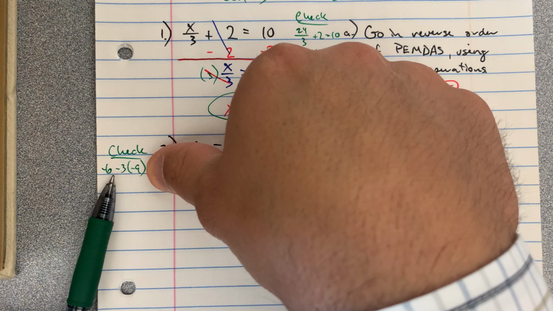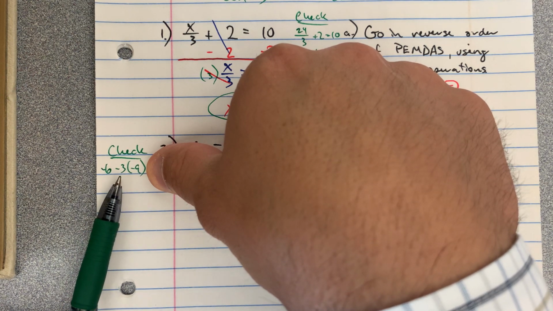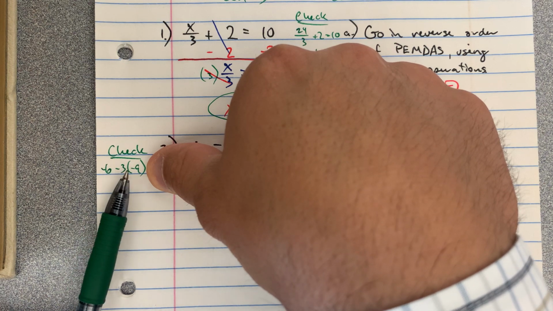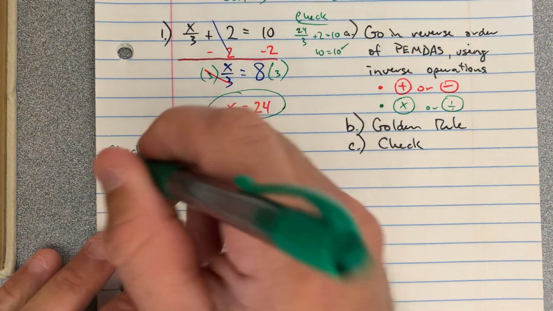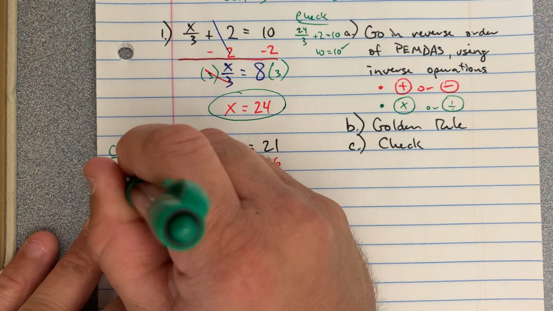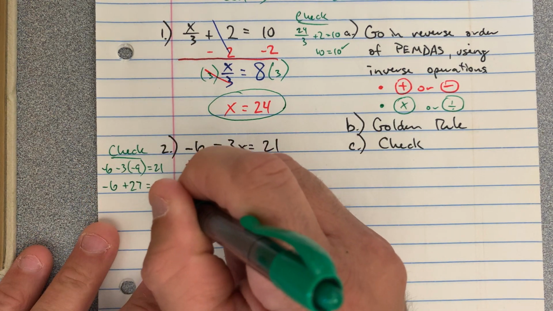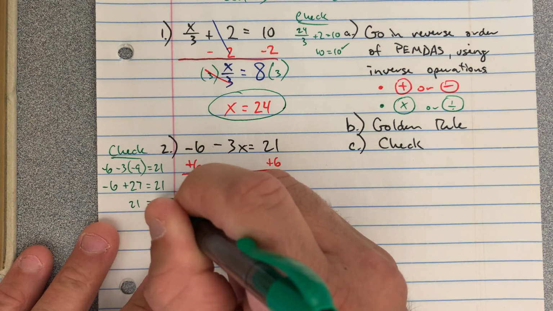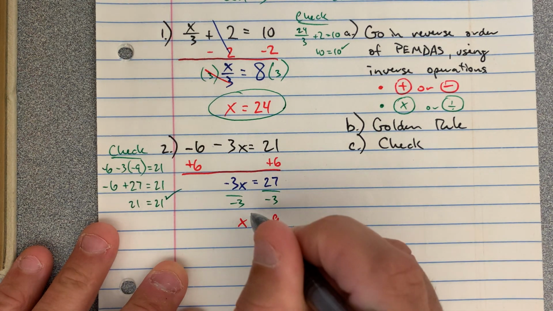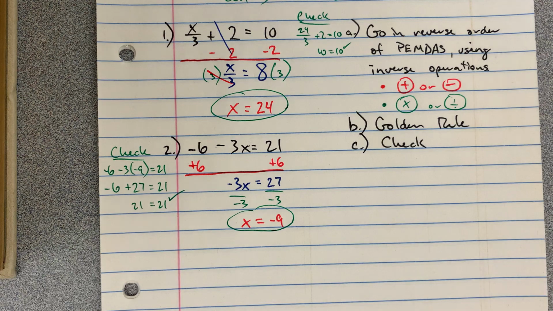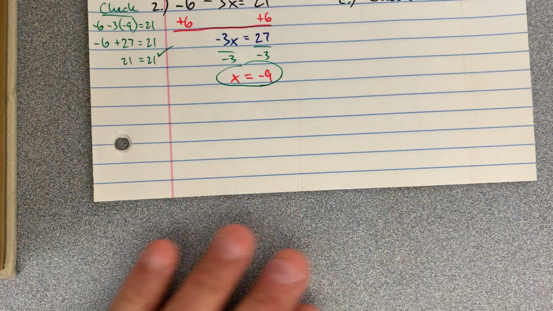So I have to go negative 3 times negative 9. Again, this is a negative 3 because that subtraction sign makes it negative. Negative 3 times negative 9 gives me a positive 27. Negative 6 plus 27, that equals 21. And 21 equals 21. That is my solution.